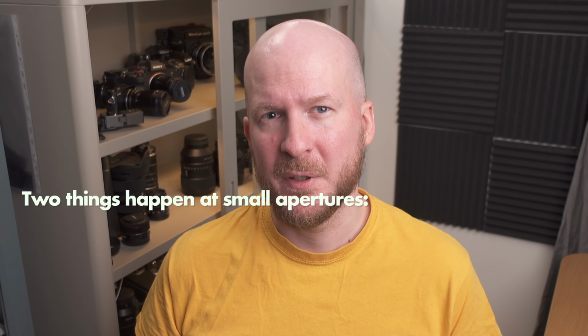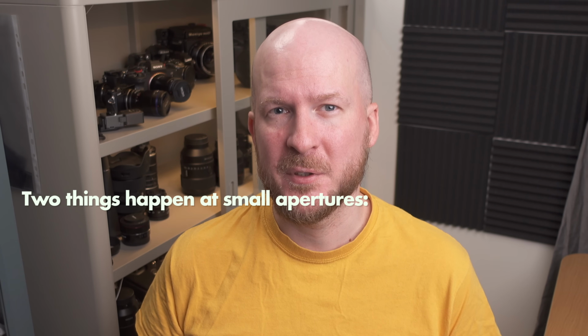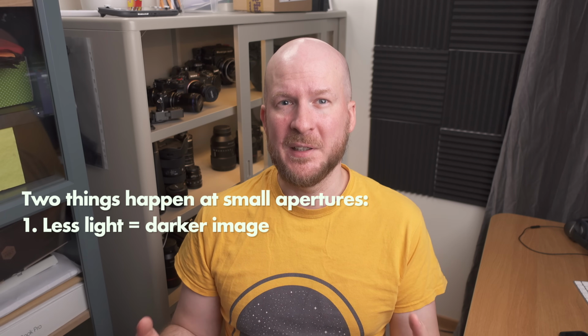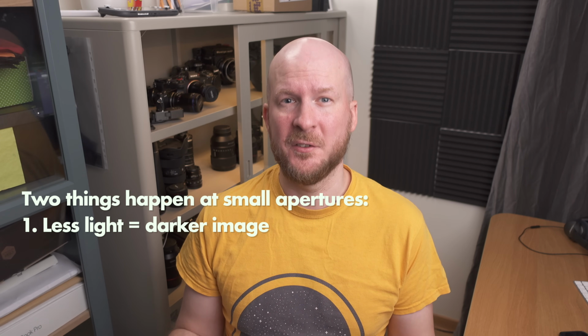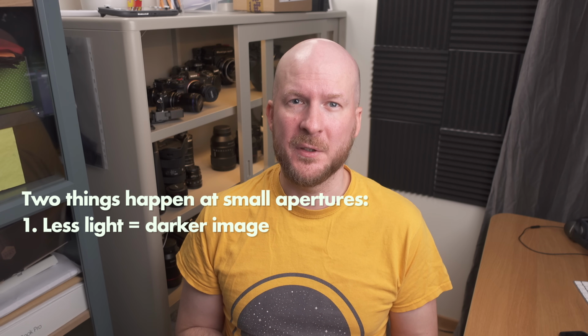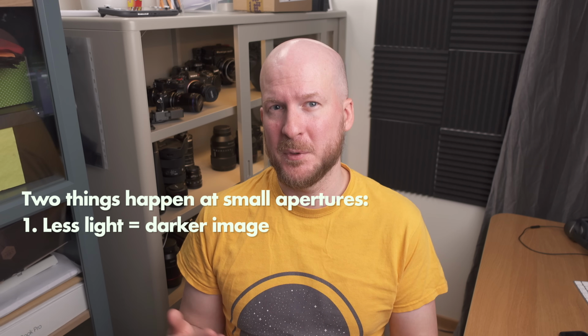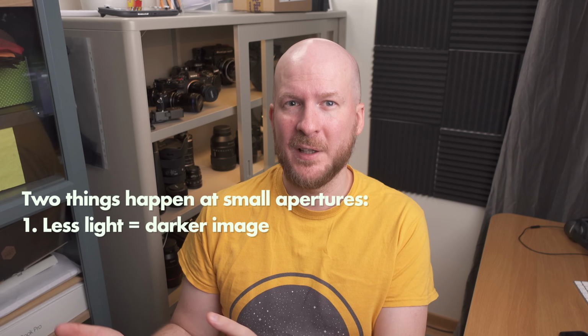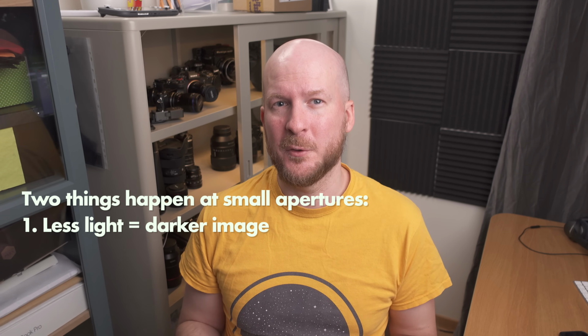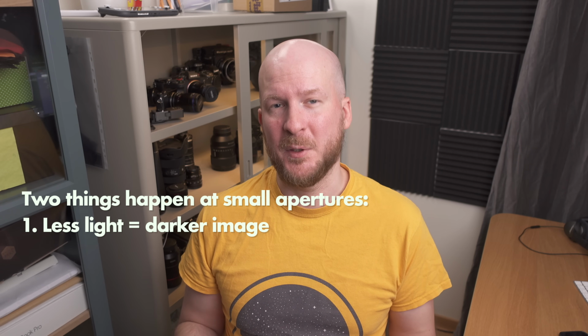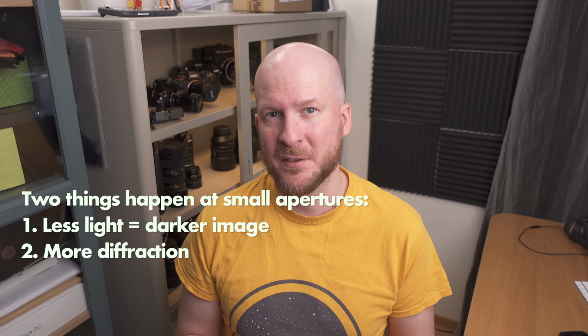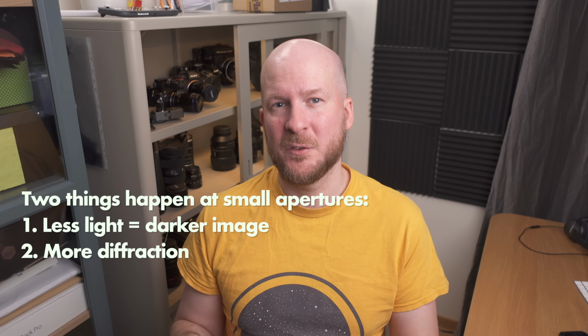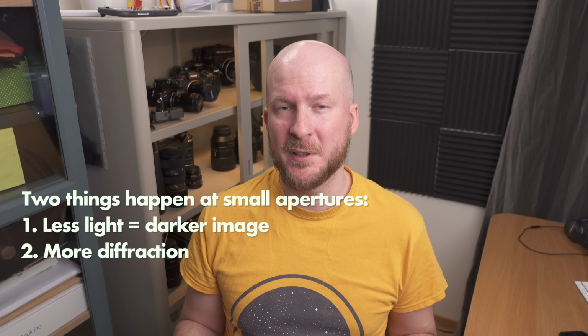Two things happen when we have a smaller aperture. First of all, we get less light, right? It gets darker. If you stop down a lens to f22, you will have to have a lot of lighting on your subject to get a good photo. The other thing that happens, as we have talked about, is diffraction. The higher the f number, the smaller the aperture, the more diffraction we get.